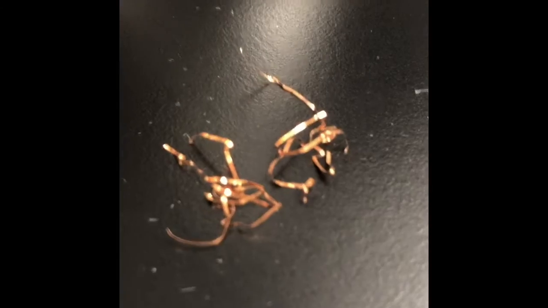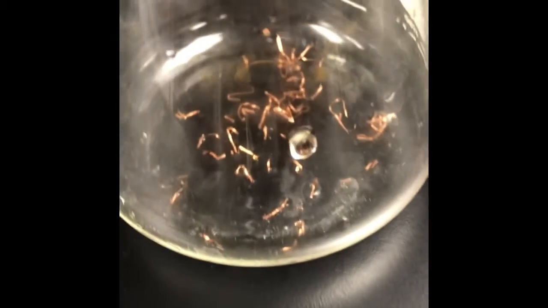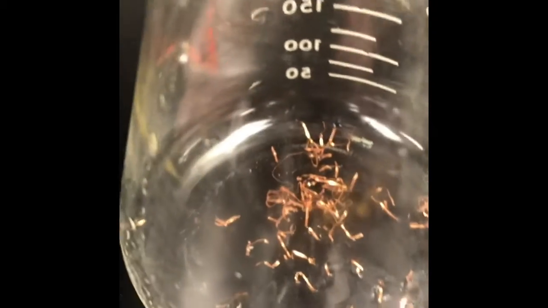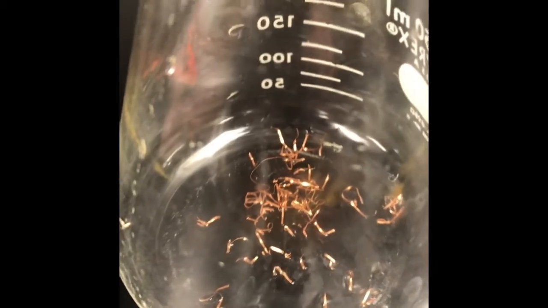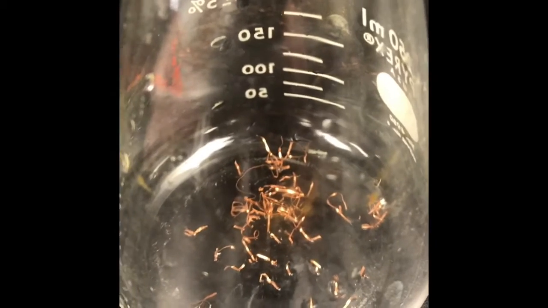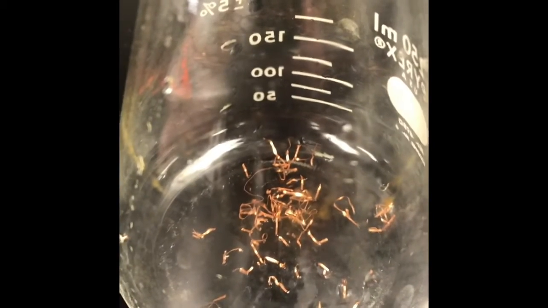So here's a little bit of copper strips and there's a little bit more here. The first thing we're going to do is place the rest of the copper into our 250 milliliter flask here. And then we're going to add a wicked strong nitric acid, which is going to oxidize that copper. And once the copper is oxidized, we'll have copper double positive ions floating around in solution. This is going to be the first step of our transformation.